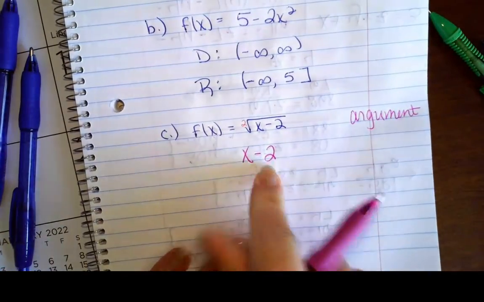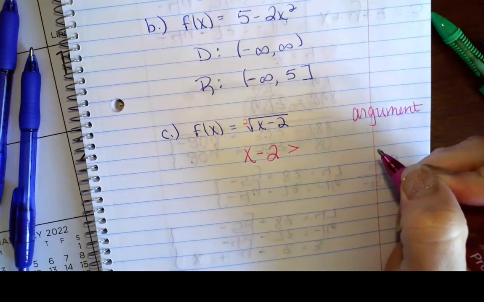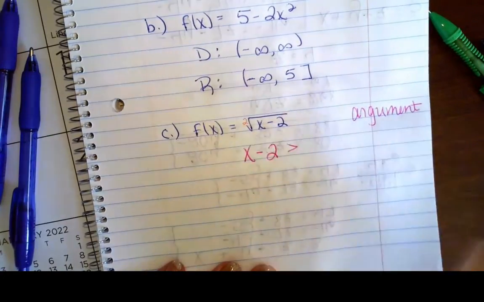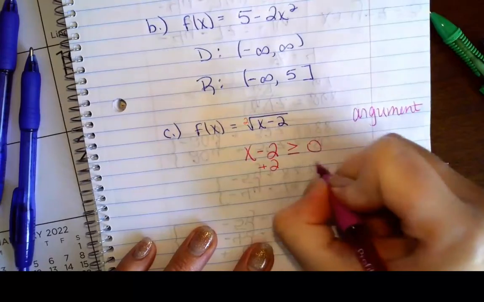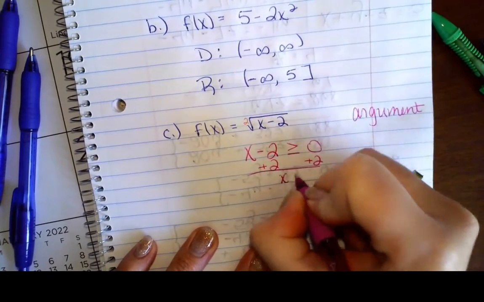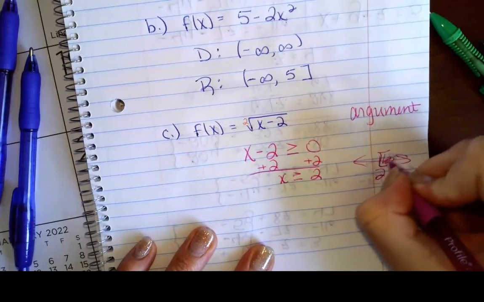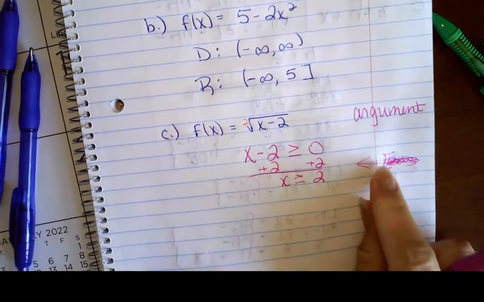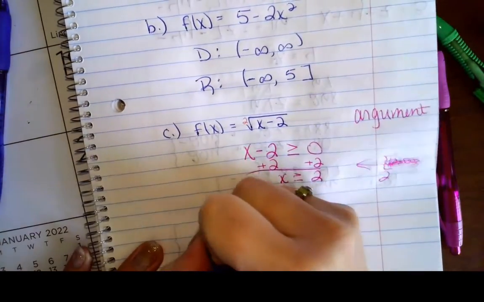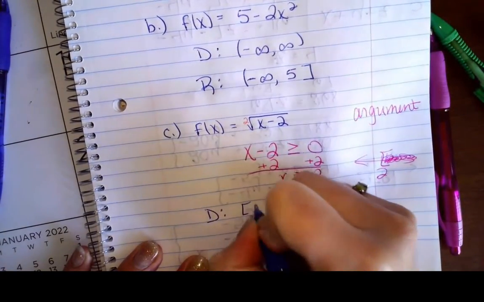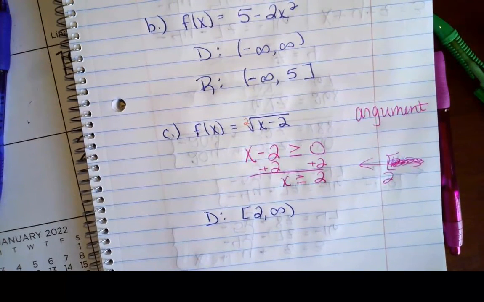So I'm going to grab this stuff under the radical, and I'm going to say, please stay positive so that I don't have to go to imaginary number land. But you can also be 0 because the square root of 0 is 0, so that's fair game. Now I'm going to add 2 to both sides. So x needs to be bigger than or equal to 2. I'm going to have everything bigger than 2, but it can also be 2. So my domain is going to be starting at 2 and everything bigger.